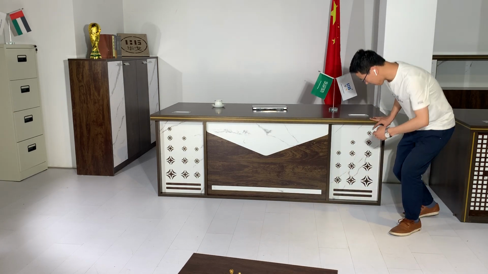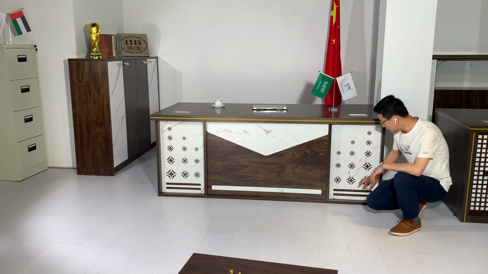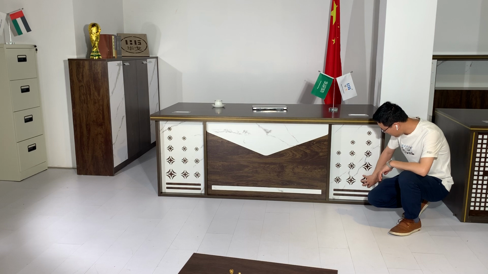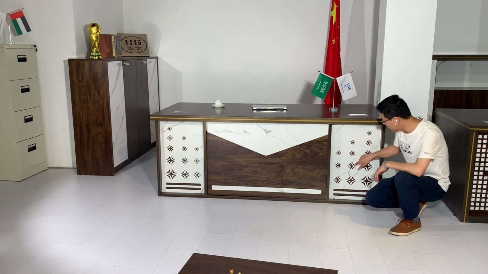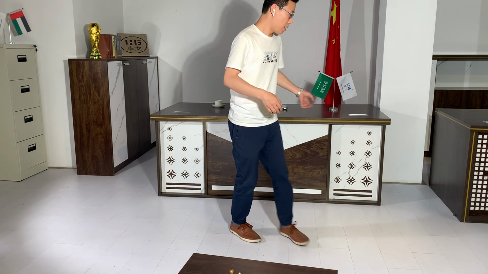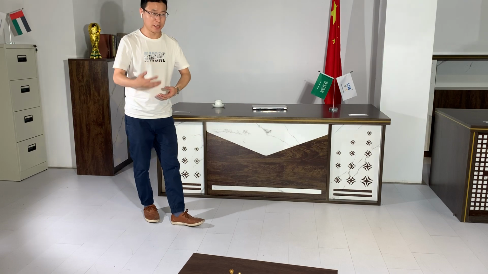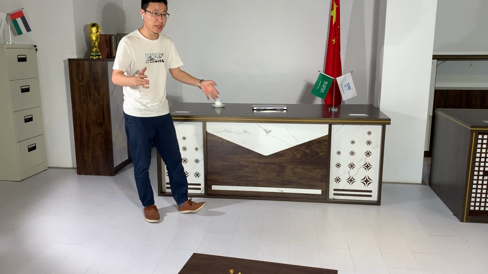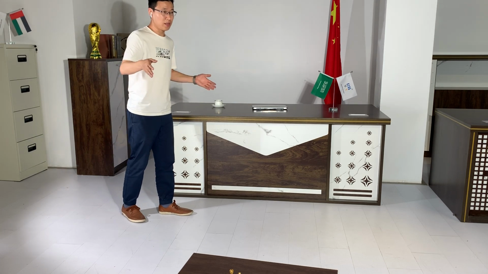As you can see, at the bottom we make two lines as decoration, and here we make a bigger one, smaller, bigger, smaller, and from here it is smaller. This is one size, these two smaller, these three even smaller. We do it like this because when you look at each of our designs, we hope you feel it is 3D, not flat. You can feel it is 3D.